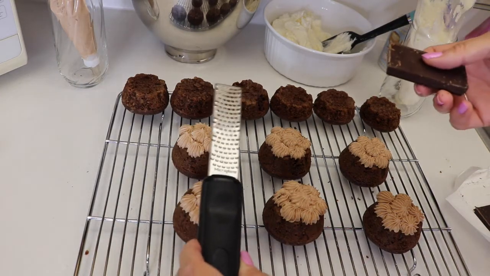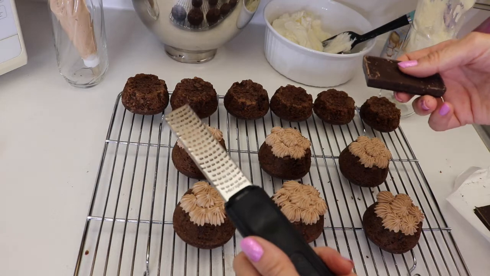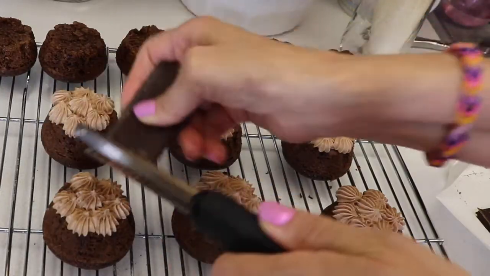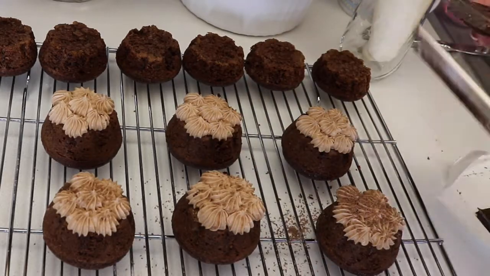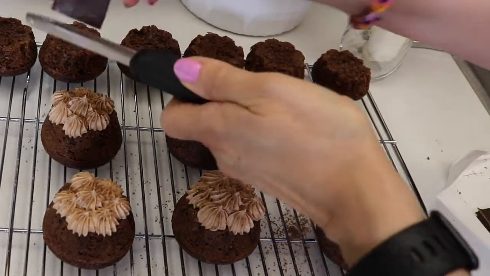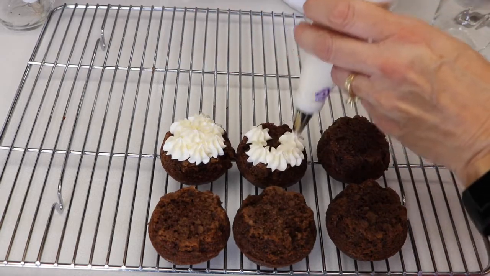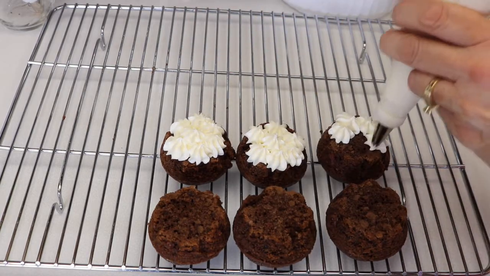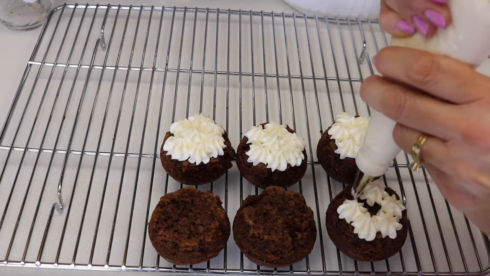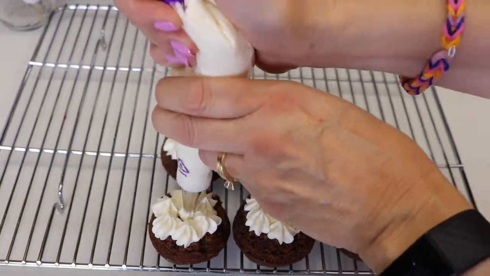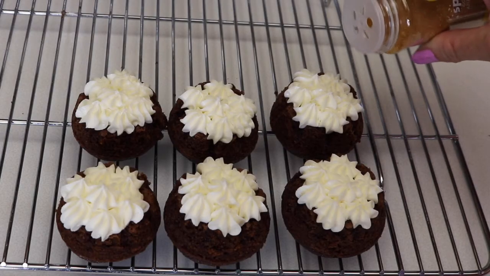I have my little microplane tool. Let's try some gold sprinkles on this one.